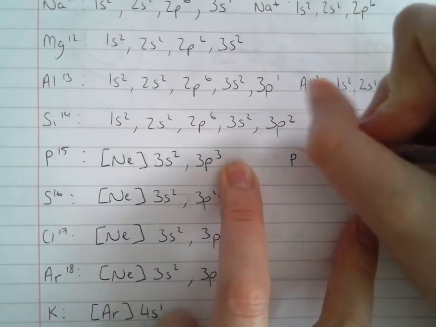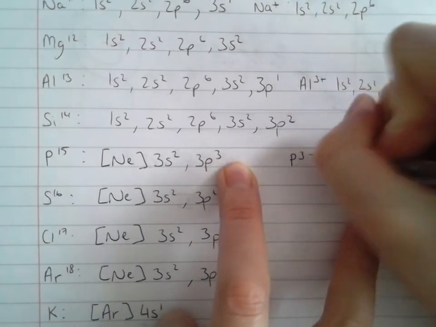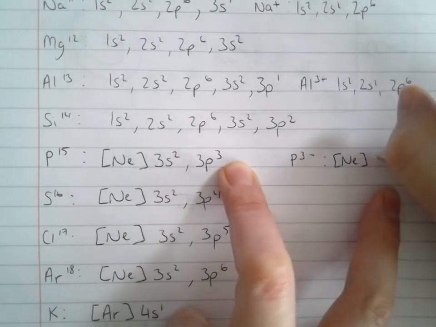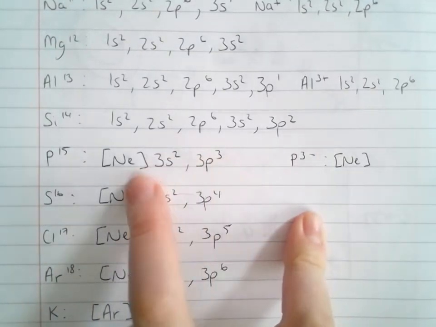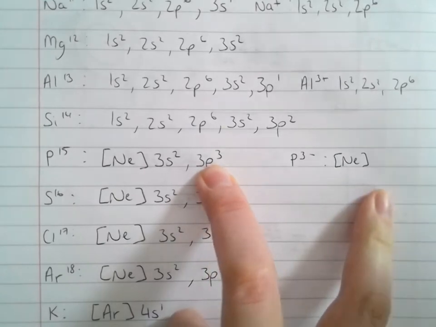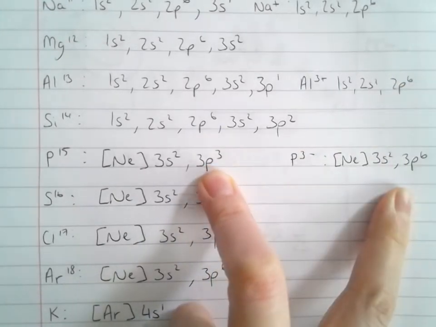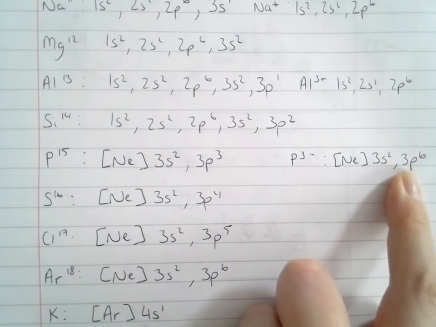If I were to look at something like phosphorus, which is a non-metal, it's going to gain electrons. It's in group 5, so it's going to gain 3 electrons and give me P3-. And if I were to write the electron configuration for that, those electrons are going to fill into your highest available energy level. So I'm going to have 3s2, and then 3p6, which will give me a full outer shell for phosphorus.